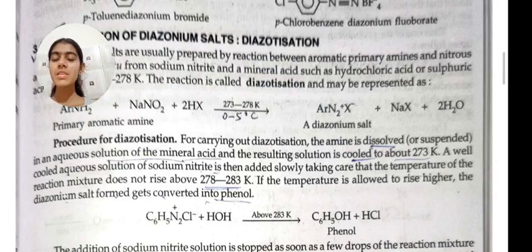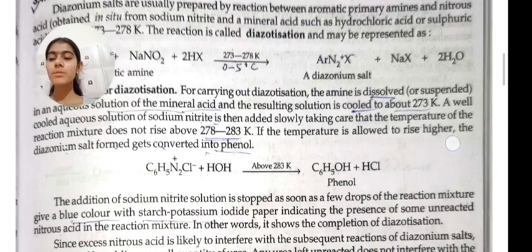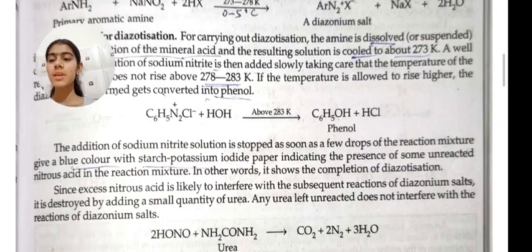If the temperature is allowed to rise higher, the diazonium salt formed gets converted into phenol. The addition of sodium nitrite solution is stopped as soon as a few drops of the reaction mixture give a blue color with starch potassium iodide paper, indicating the presence of some unreacted nitrous acid in the reaction mixture. In other words, it shows the completion of diazotization.